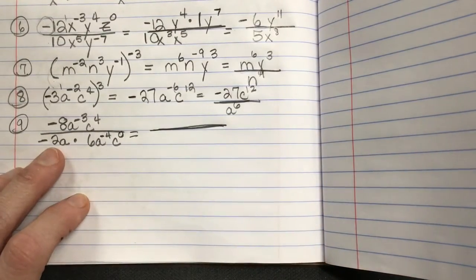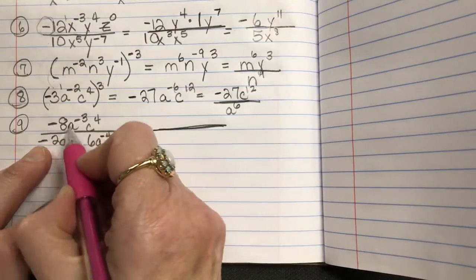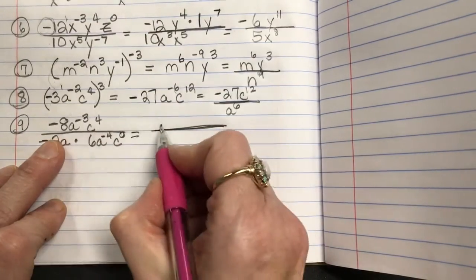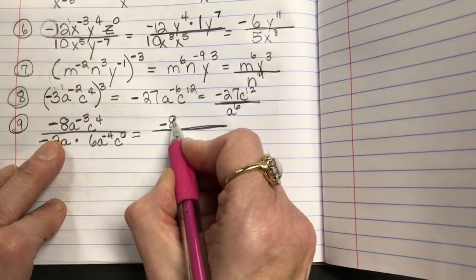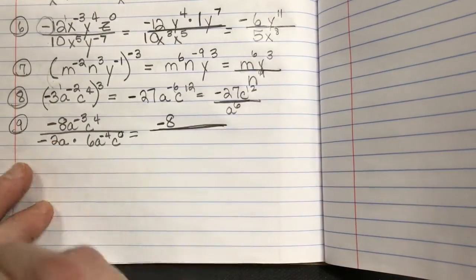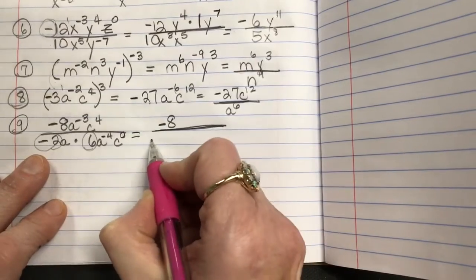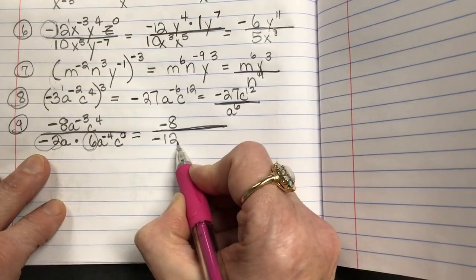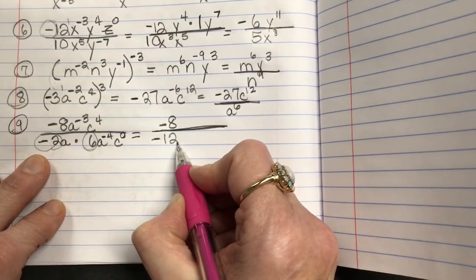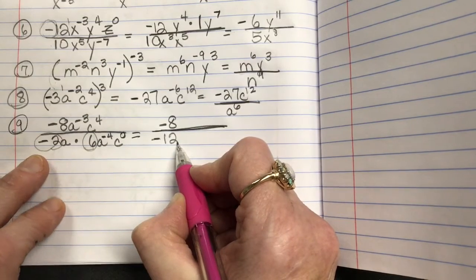Now, we may talk about the numbers as we go. I have a negative 8 on top. That's raised to 1. I'm going to leave a negative 8 on top. Now, I am going to do this, if you're okay with it. I have a negative 2 times a positive 6 on the bottom, and I'm going to go ahead and put negative 12 right there, if y'all are okay with that. But I'm not doing that with anything else.